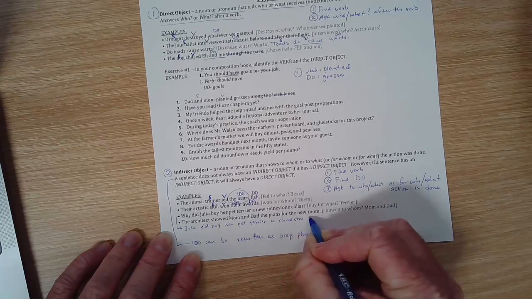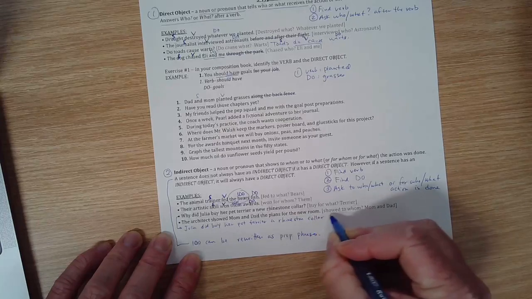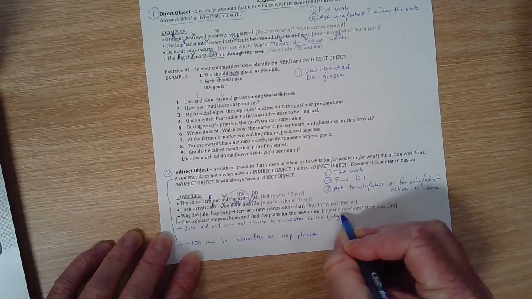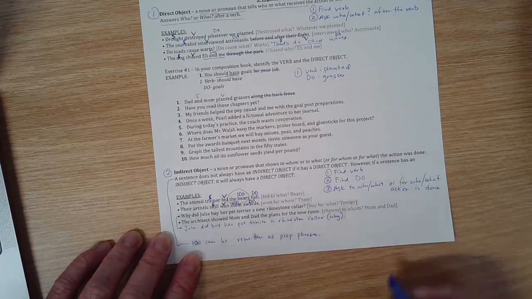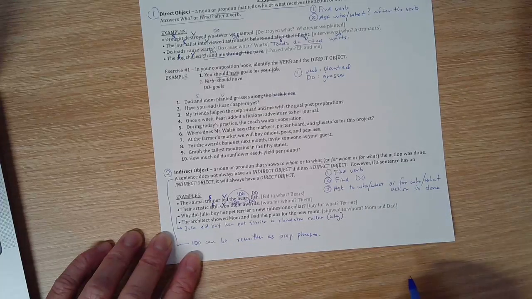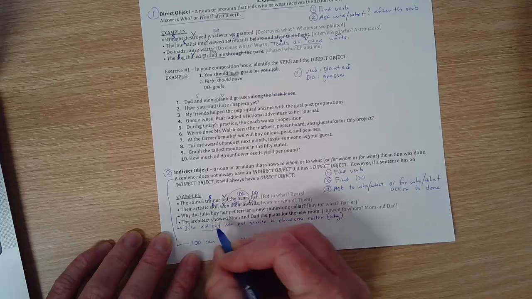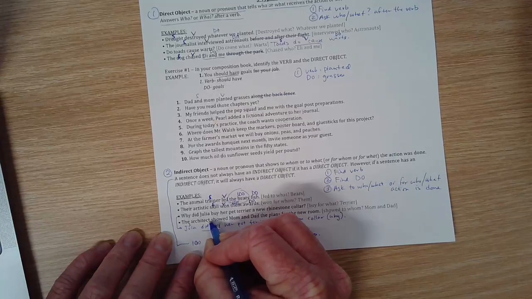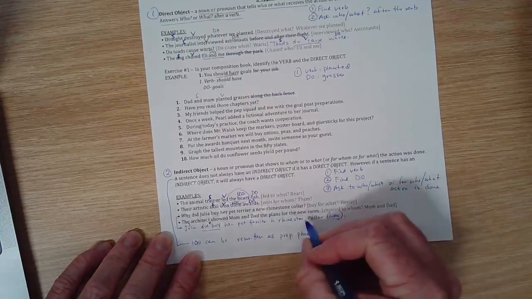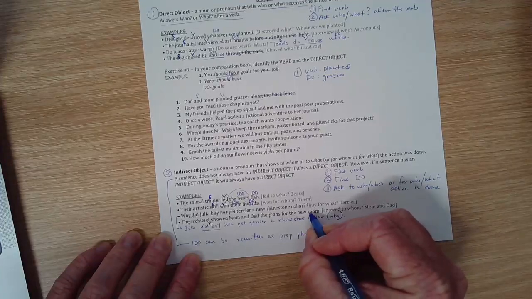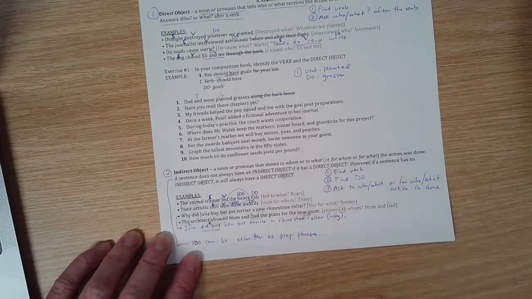All right, so Julia is our subject. She did buy. It's our verb. What does she buy? Rhinestone collar. That's our direct object. For whom or for what does she buy? Pet terrier. That's our indirect object. Piece of cake. And then this last sentence, the architect showed mom and dad the plans for the new room.